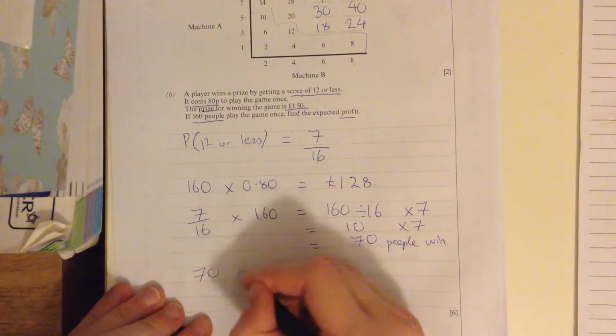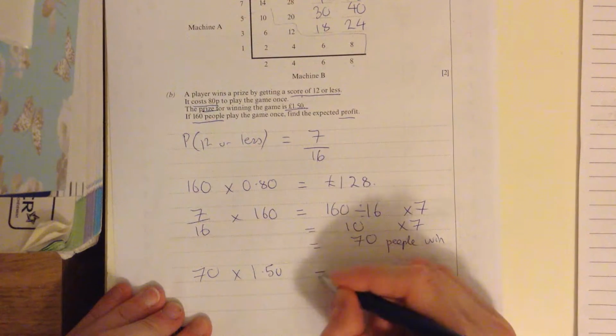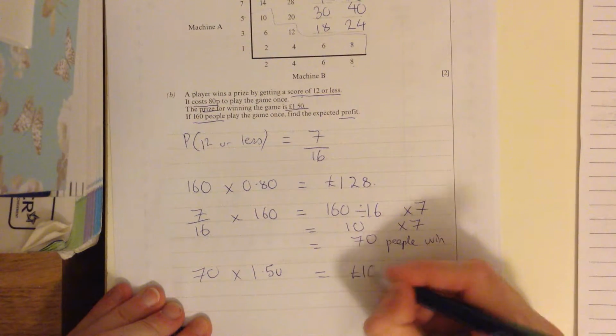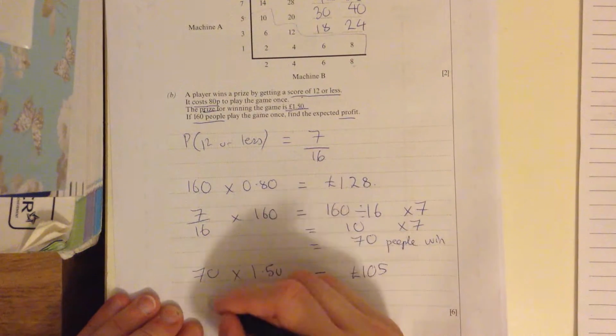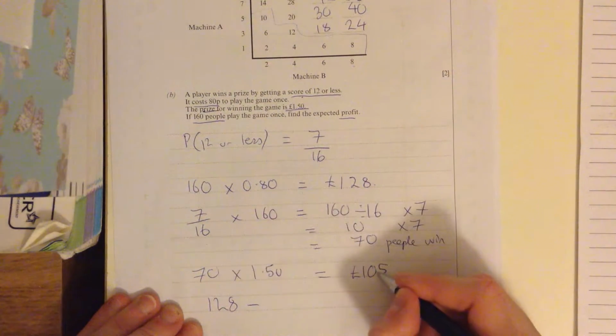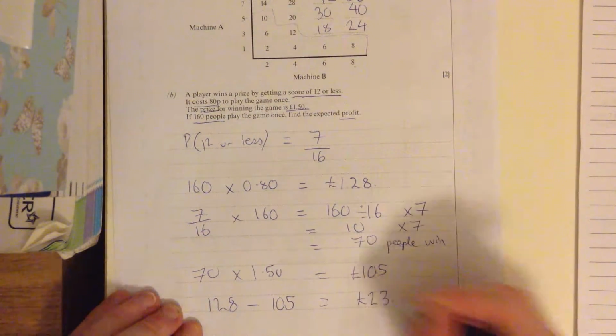So we know that 70 people win £1.50, which is £105 that they have to pay out to people who win. So they took £128, they had to pay out 105 in winnings, so they make £23.